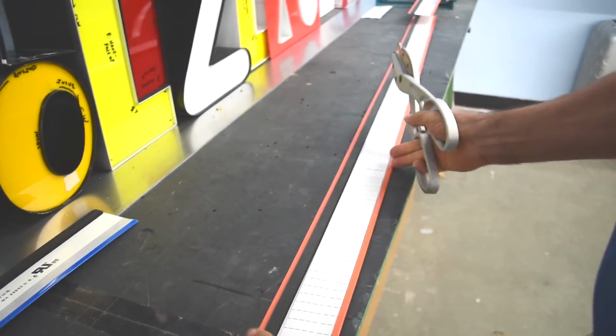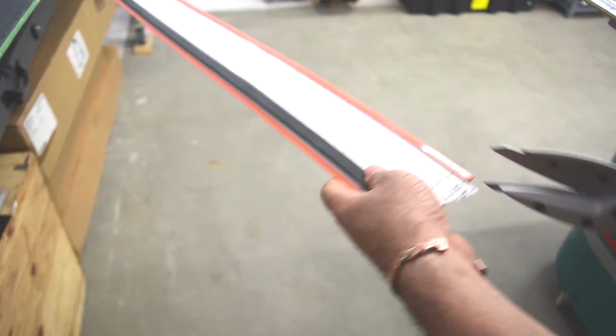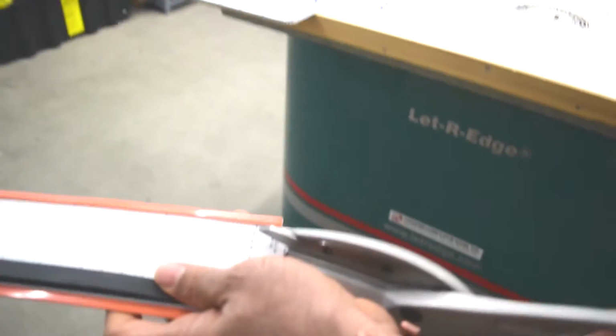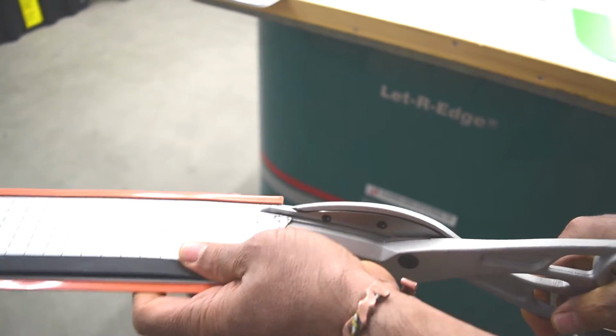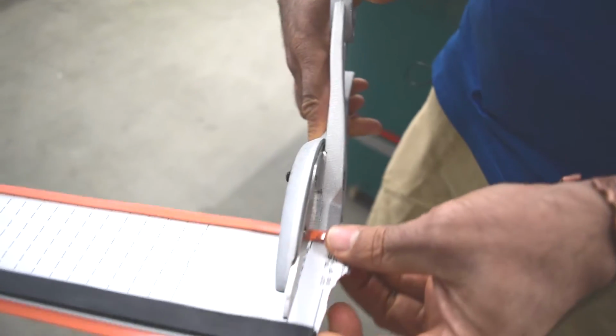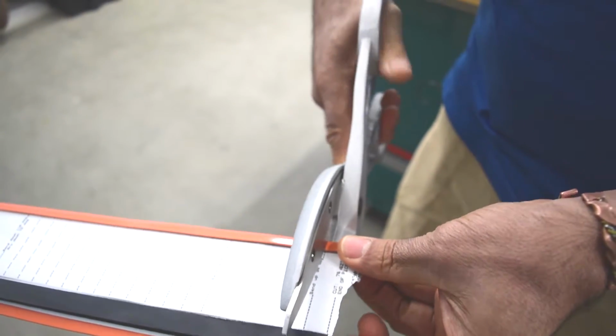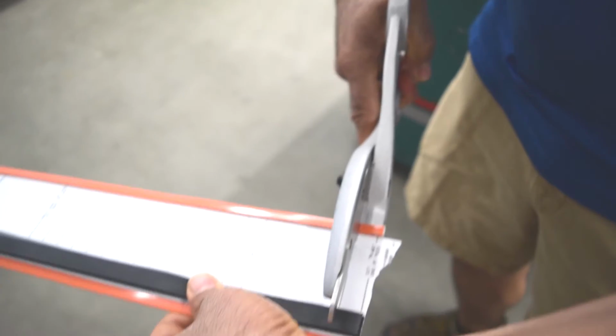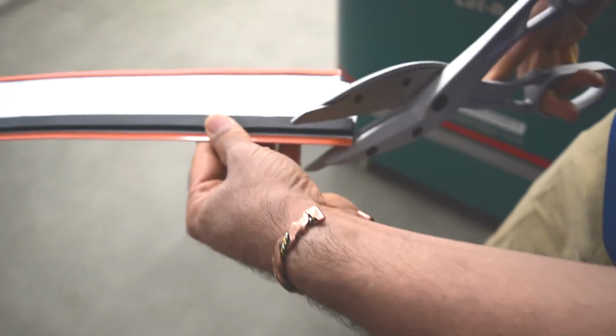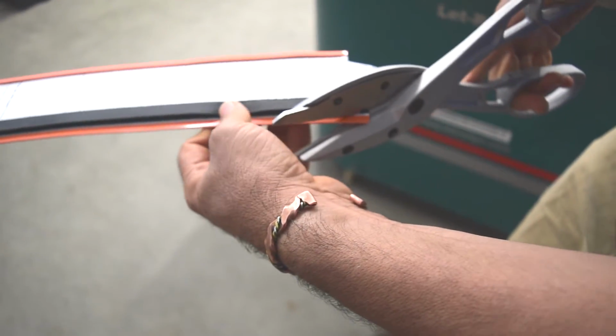With letter edge, we do something like this. We need to release a little bit of material here, because that will be our tab joint piece. And I don't need this material here.